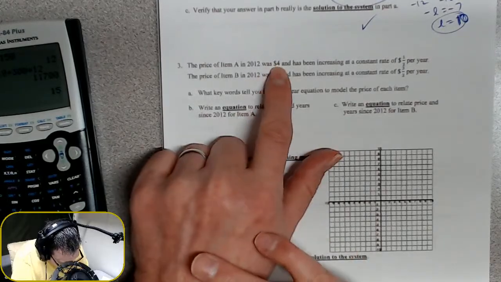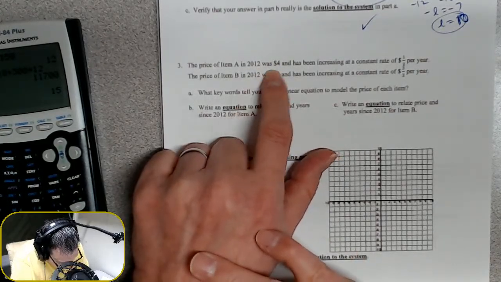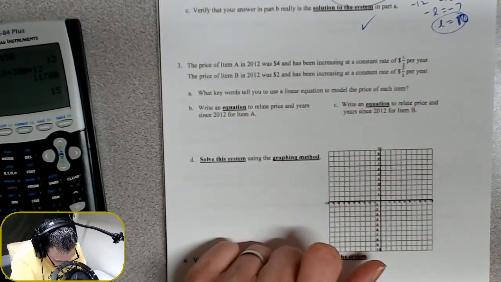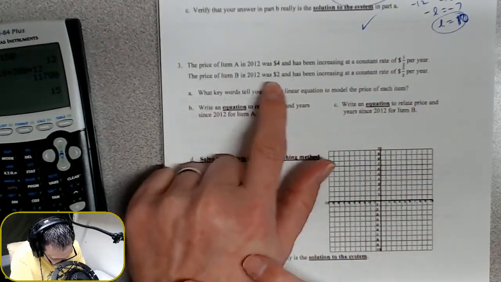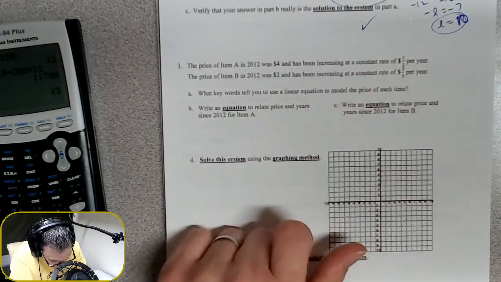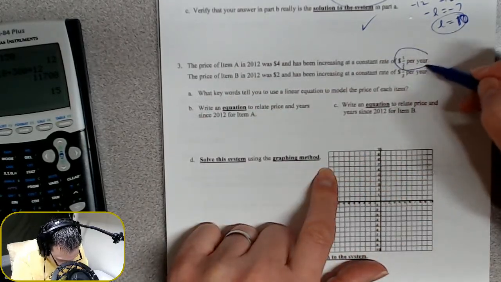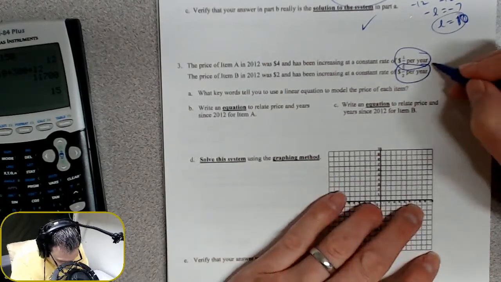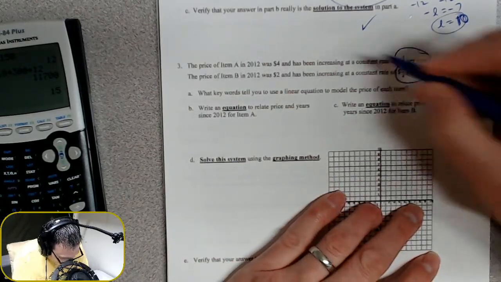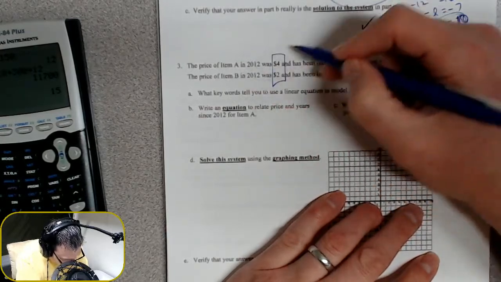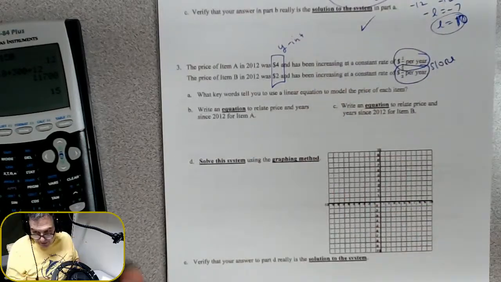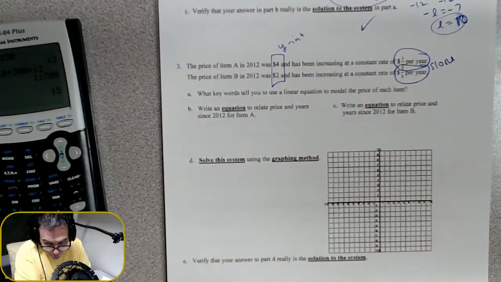All right, we got the price of item A, $4, and has been increasing, going up. The price of B is $2 and has been increasing, going up per year. What are we talking about per year right there? Per year, that's slope. And if this is the price in 2012, this is the Y-intercept. Everybody get that from the problem?